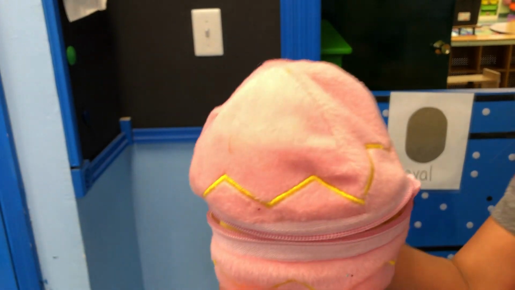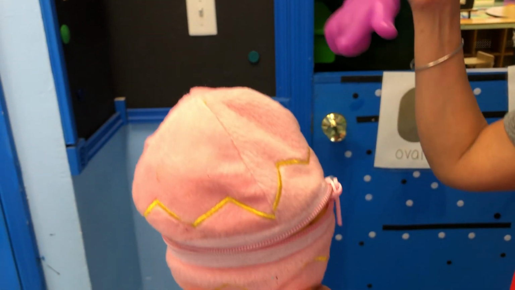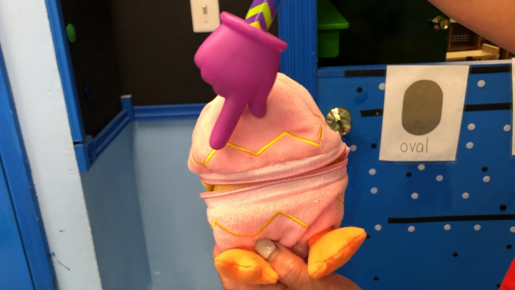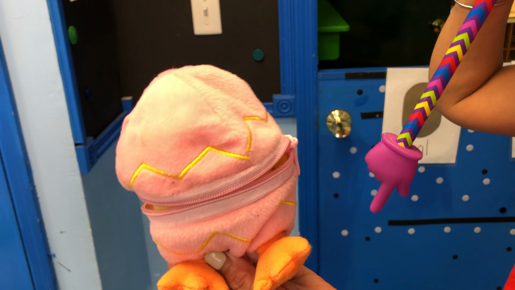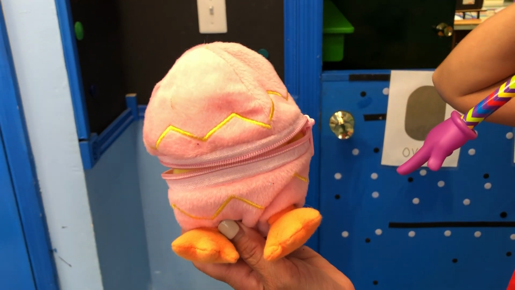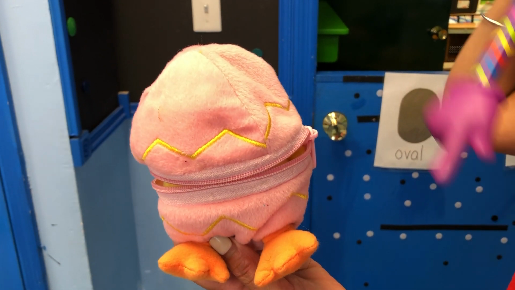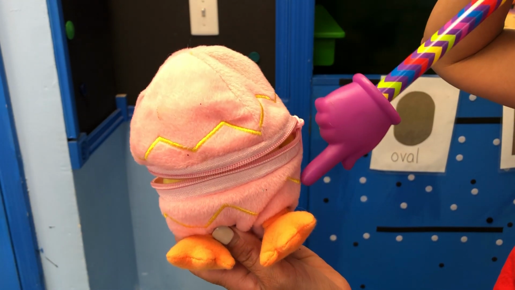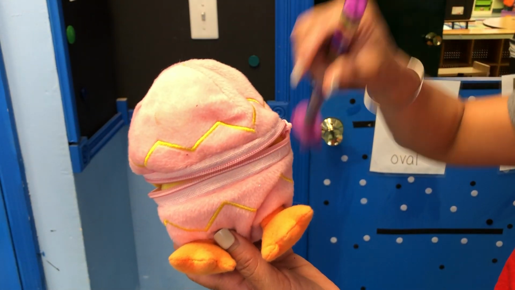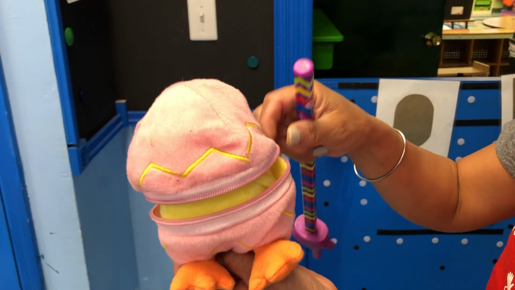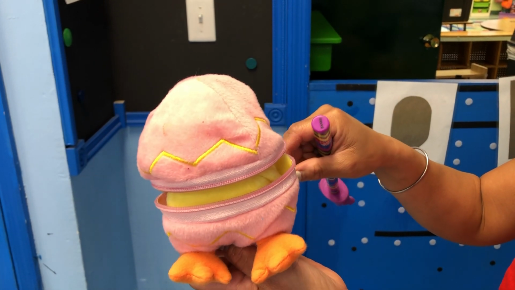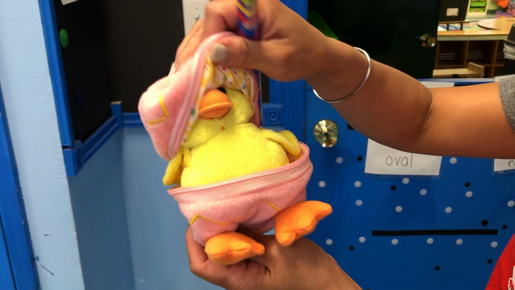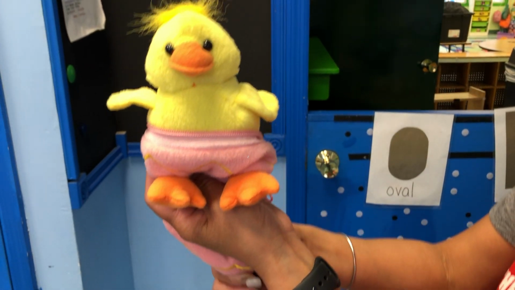Now you see on this egg are lines. These are the pretend cracks. Remember, this is not a real live egg that was laid by a chicken. It's a pretend one so that I can show you. These cracks on here are to show you that the egg will pretend to break open. And what comes out of a real chicken egg if the chicken sat on it? Out comes a baby chick.